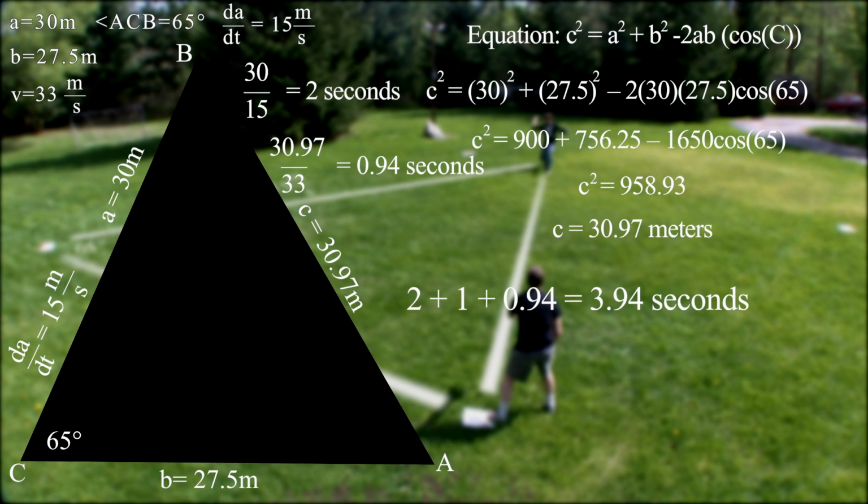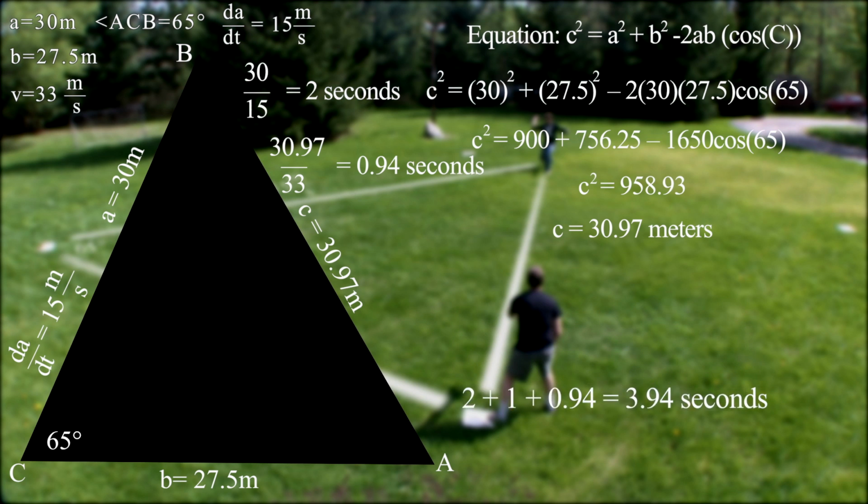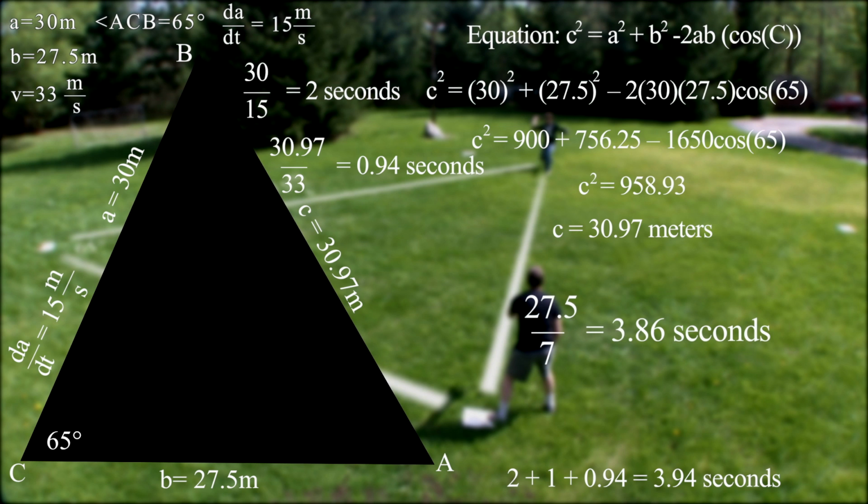By summing the 2 seconds it takes the ball to reach the fielder, the 1 second it takes him to field the ball, and the 0.94 seconds it takes him to get the ball to first, we can find that it takes 3.94 seconds for the fielder to make the play. Now we need to compare this time to that of the runner sprinting to first base. With the runner sprinting the 27.5 meters to first base at a rate of 7 meters per second, we can find that it takes him 3.86 seconds to reach first base.